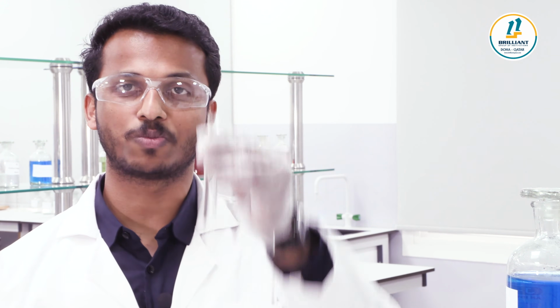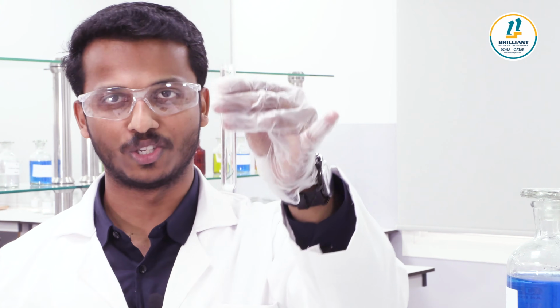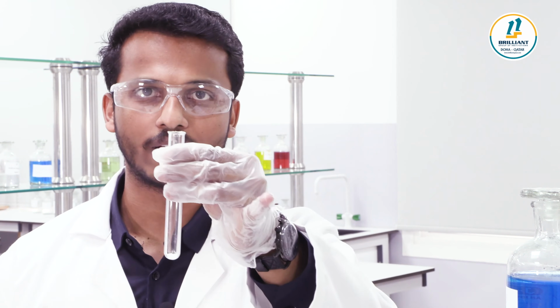Now we can do the confirmatory test for the carbonate ion. We saw that the given salt may contain carbonate because of the brisk effervescence. Now we have to confirm whether the given salt contains carbonate as an anion. Only after the confirmatory test can we fix our answer. I'm going to take a test tube again and add a pinch of salt. Always, when you're doing the experiment, add a pinch of salt.